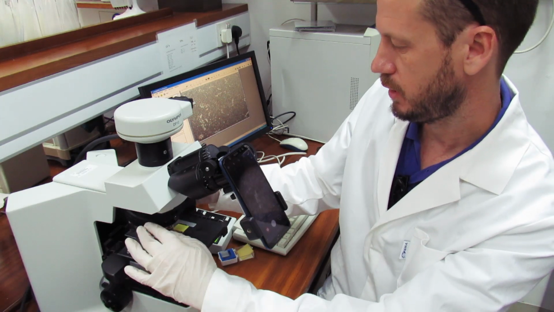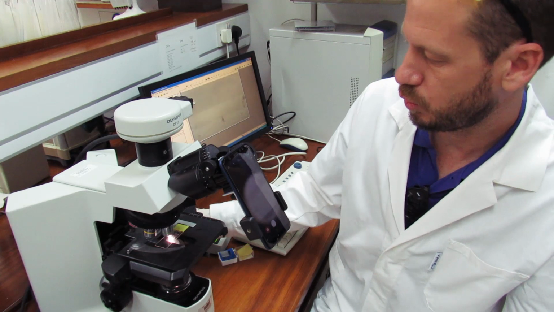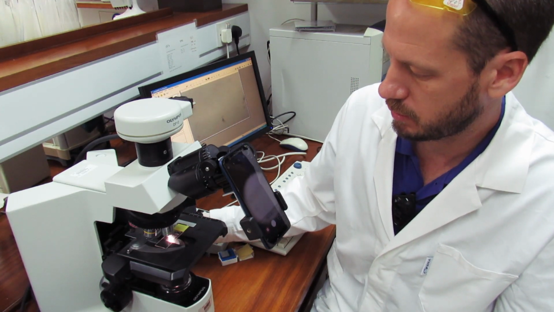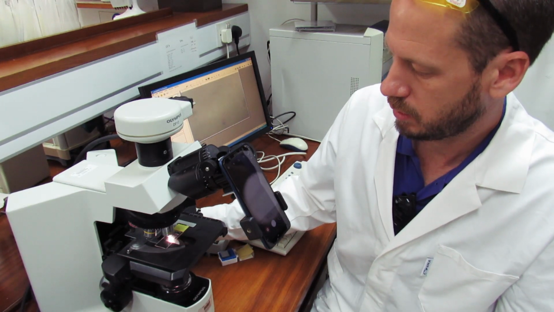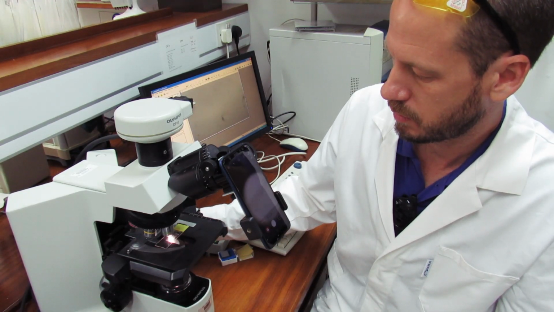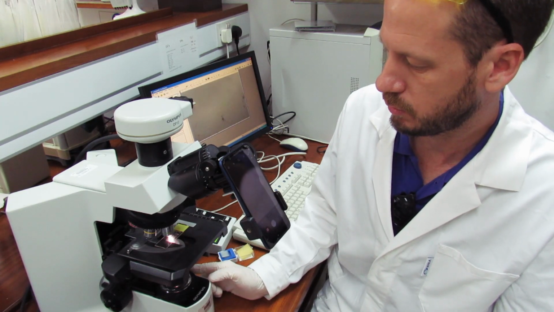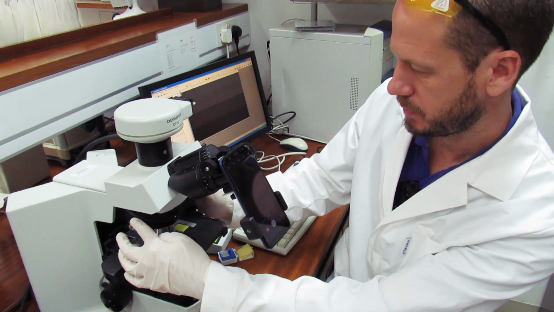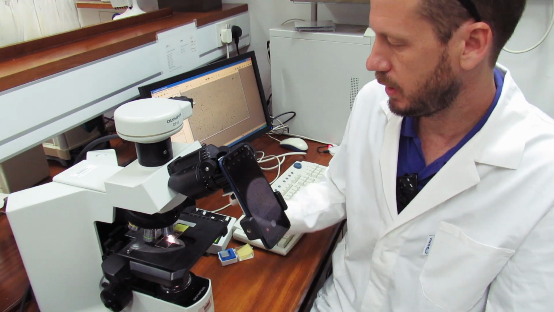So move to the 10 times, and we can use the fine knob for focusing this up and down. Let's also regulate the light, we want the light coming through. And let's move to the 40 times. There you go. So we have it at 40 times.